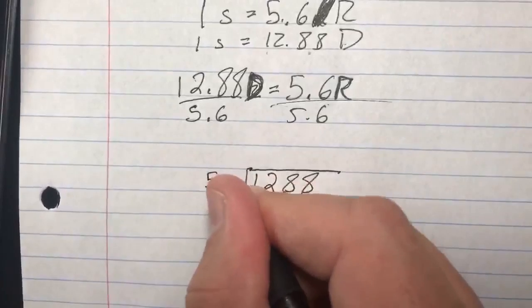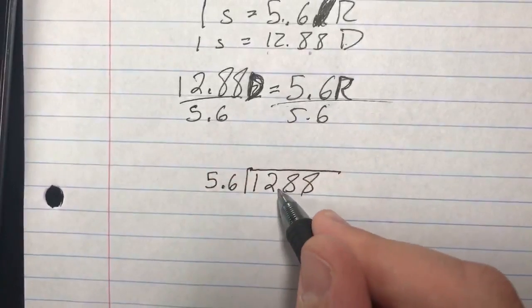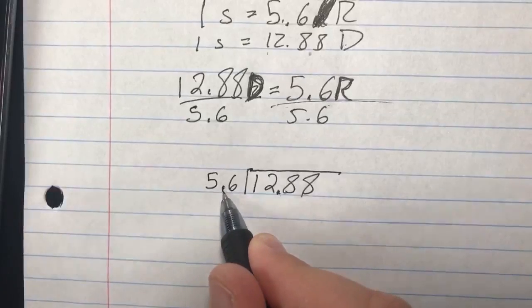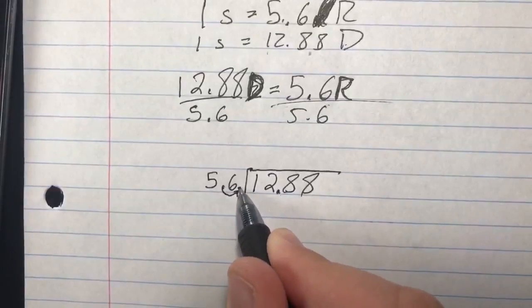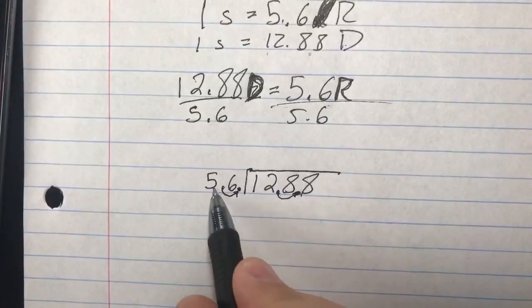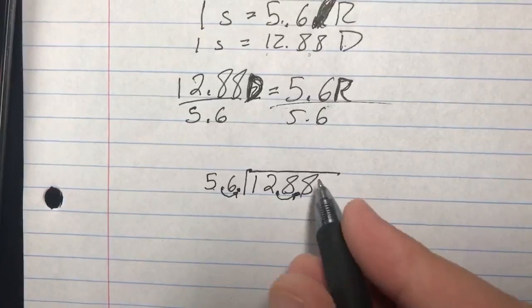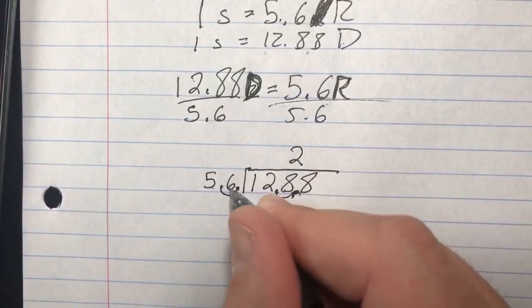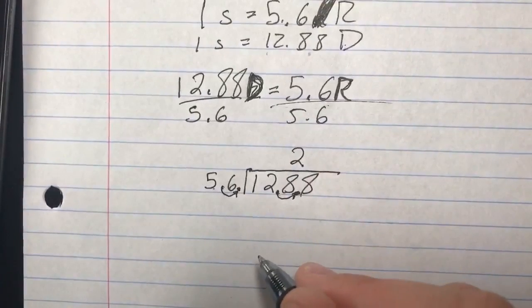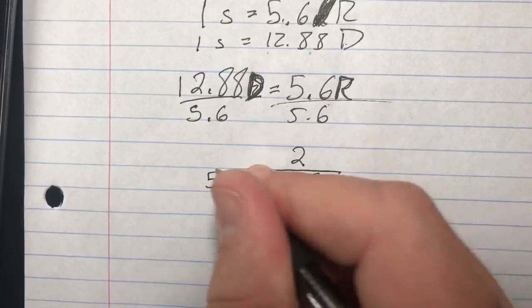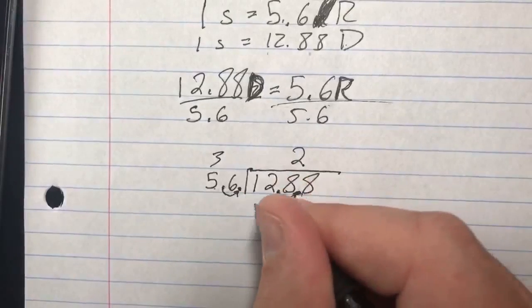Then we put 5.6 into it, right? And whenever you're doing decimal division, I highly recommend that you move over your decimal one place just so that you're sitting a little bit easier, right? How many times does 56 go into 128? My guess would be about twice, right? So 2 times 6, that would be 2 times 6 is 30.